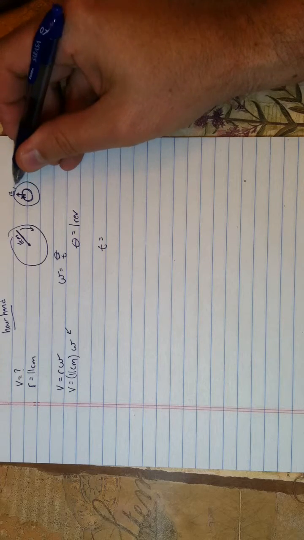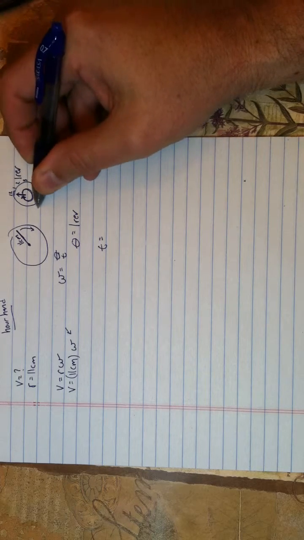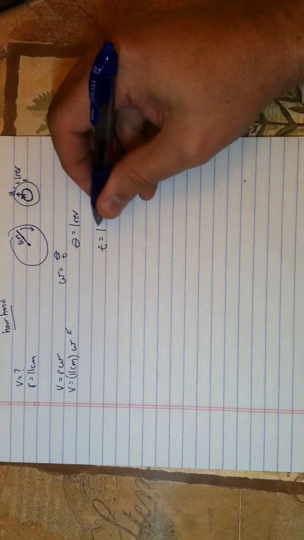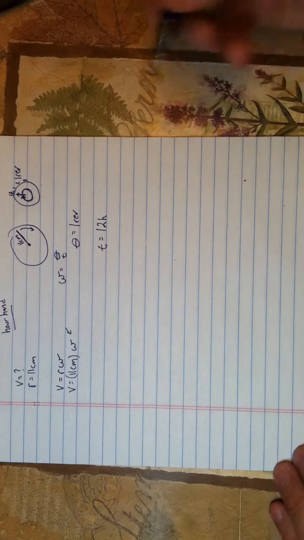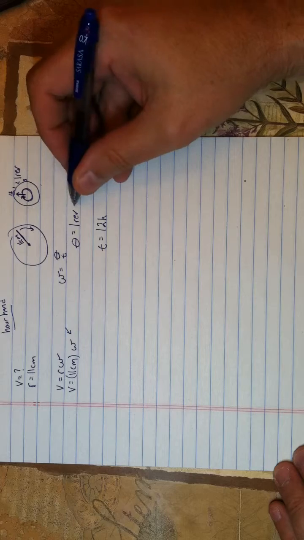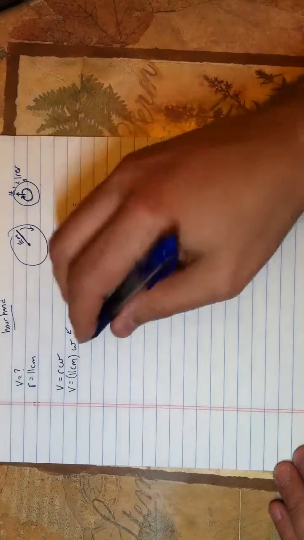If this is 12, 1, 2, 3, so it has to go around 12 hours to get to here. So the time is 12 hours. That's the time. All right, now my one revolution, we want our omega, we'd like to think about what our omega units should be. I think they certainly should be radians per something.